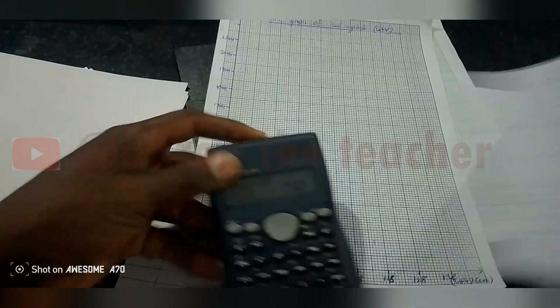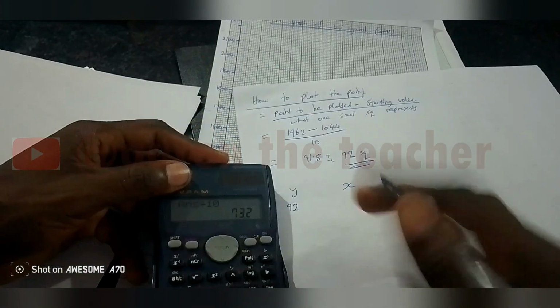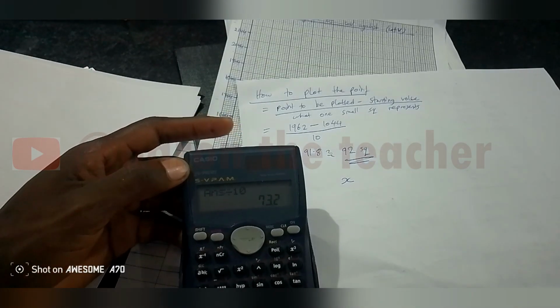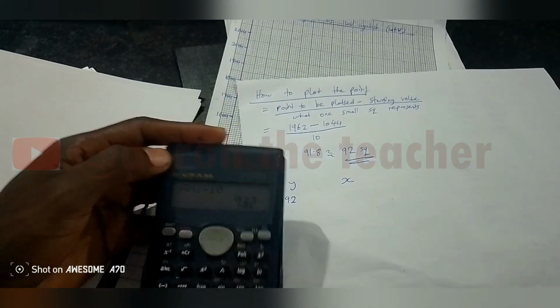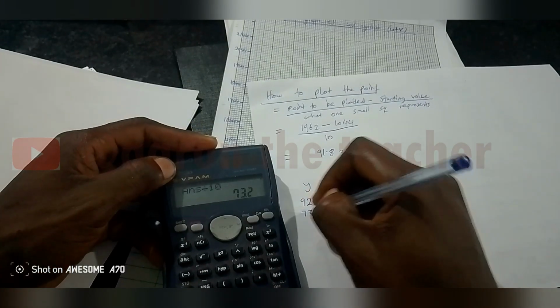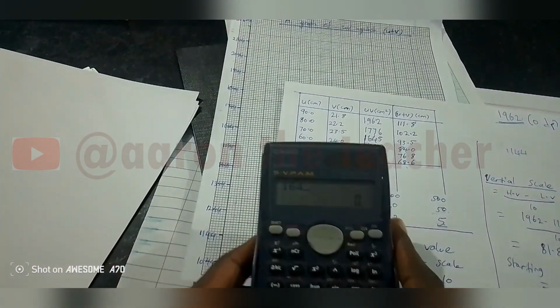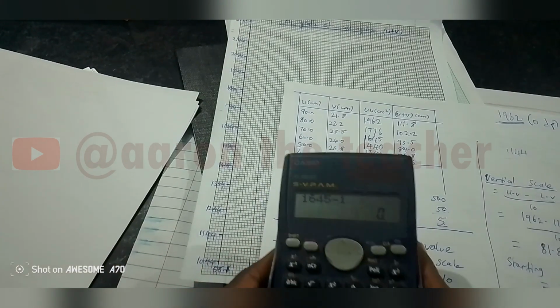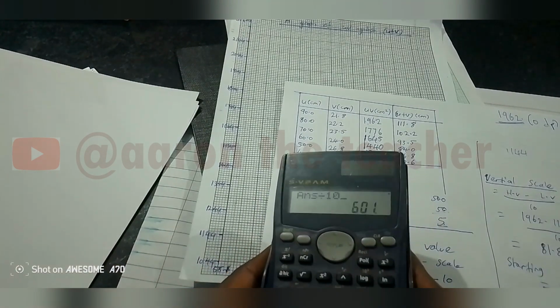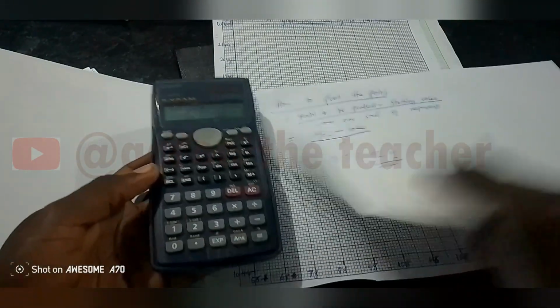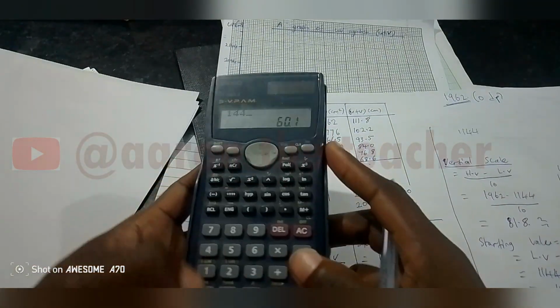It is giving us 73.2, but since 2 is less than 5, we are going to round off to 73 small squares. Therefore I'm going to plot 73. And come again, 1645 minus 1044 divided by 10. This one is giving 60 small squares. And do the same until the last.